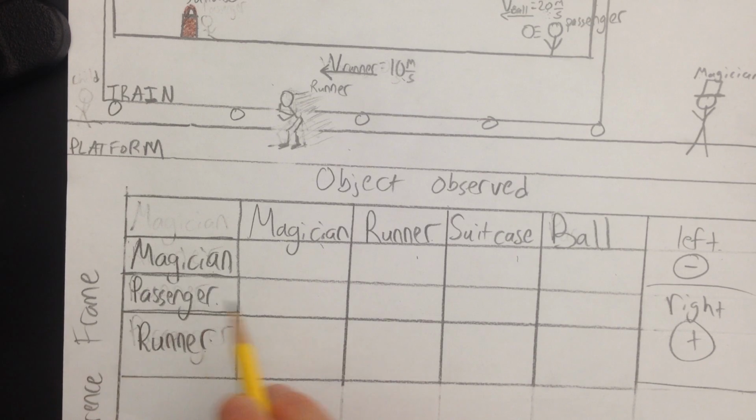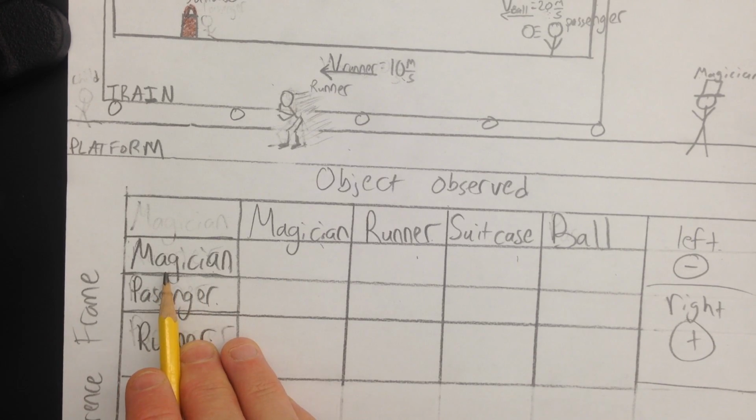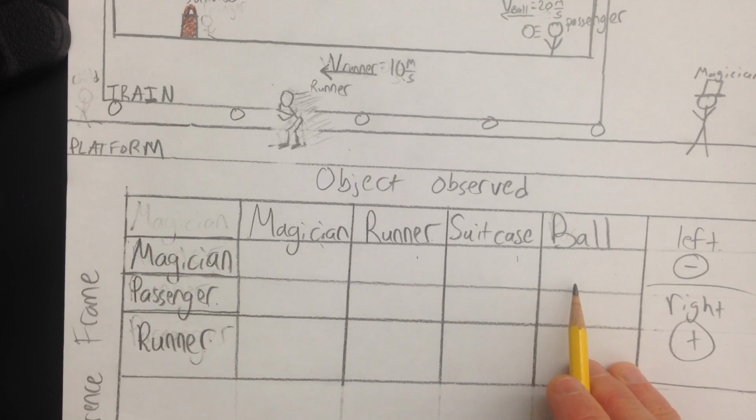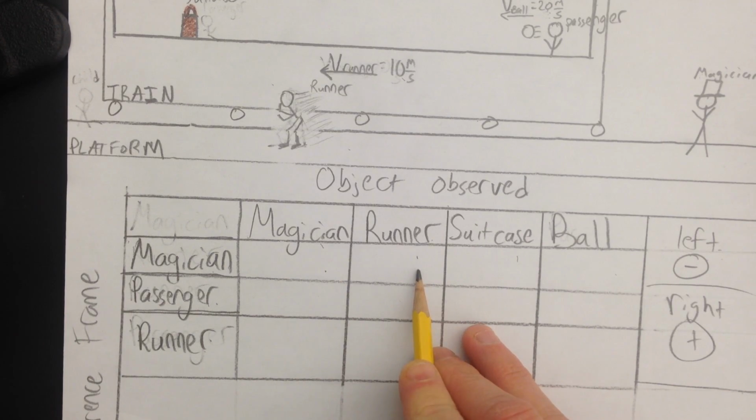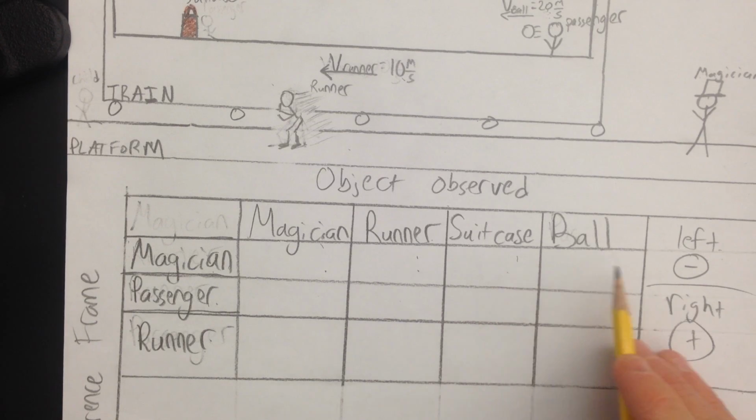Okay, now I want you to do the first row. Alright, how does the magician see himself? How does the magician see the runner moving? How does the magician see the suitcase moving? And how does the magician see the ball moving? Try to get all four right, and then you could watch me do it next. So pause the video, try to do it on your own right now. And then now I'm going to do it.